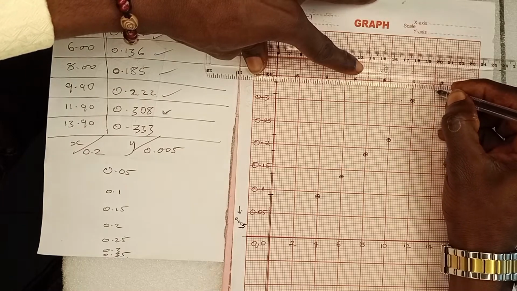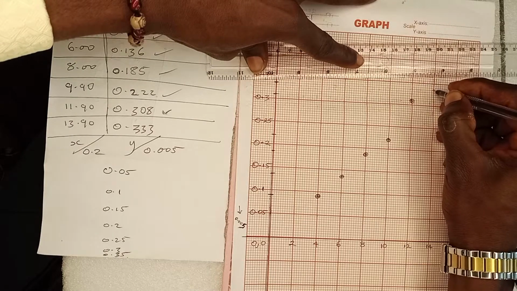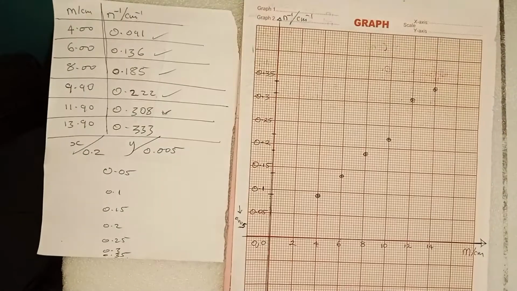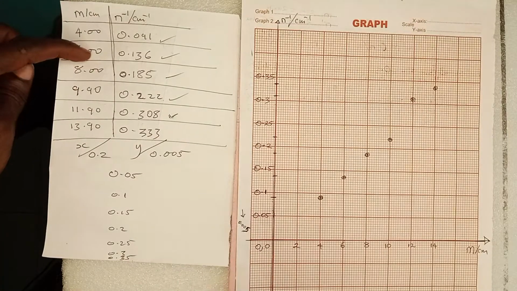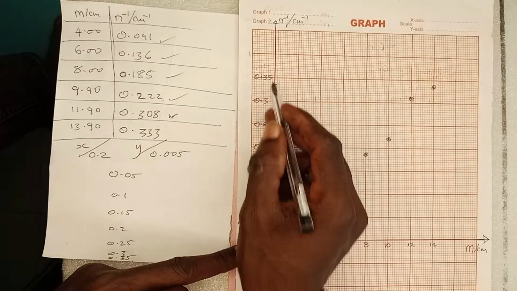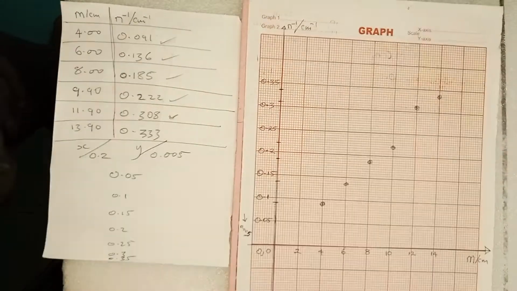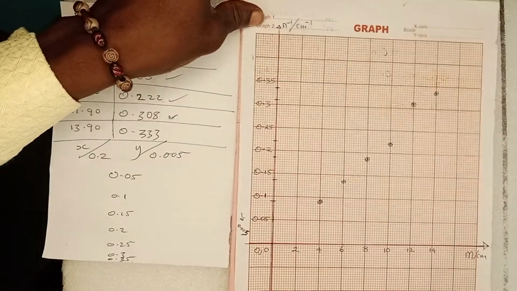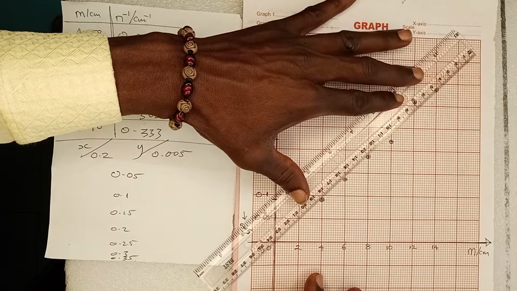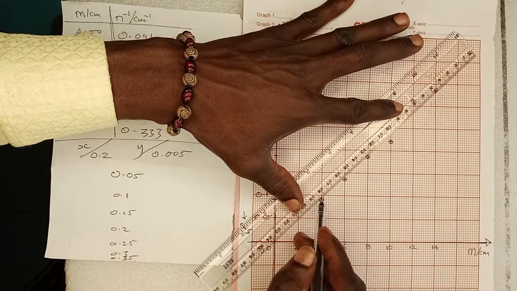And we are done with plotting the graph. This is the last point. Good. So we have the 6 values 1, 2, 3, 4, 5, 6 plotted. Look at them here. 1, 2, 3, 4, 5, 6 against 1, 2, 3, 4, 5, 6. So the next line of action is to draw our line of best fit. Our line of best fit must touch at least 3 points. I have captured this point.